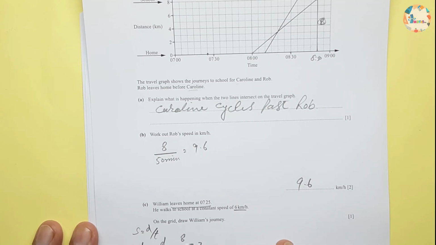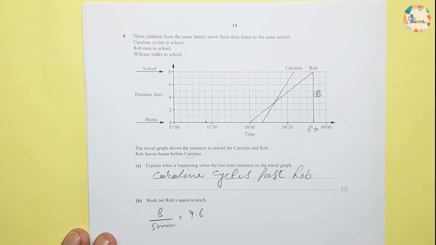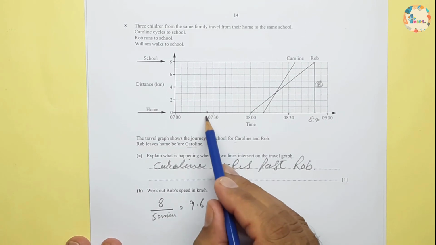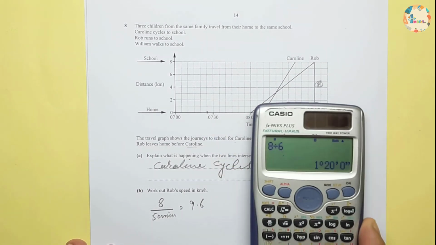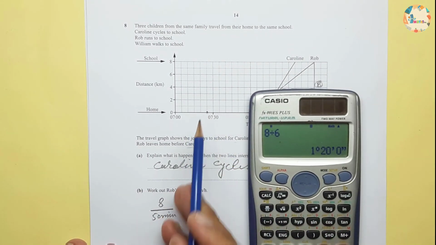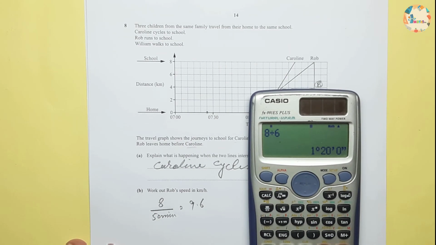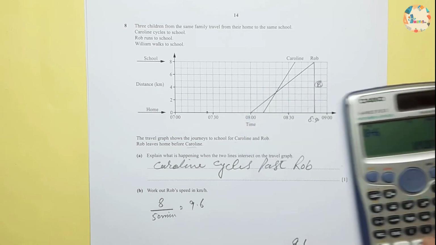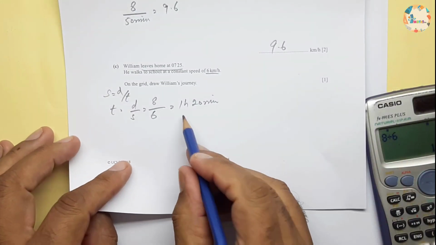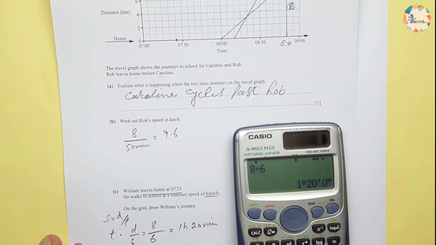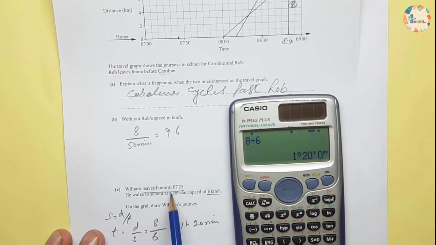So after 1 hour and 20 minutes, we will be adding this to the starting time, which is 7:25. You can write here as the answer 1 hour and 20 minutes, and then we will calculate by adding this time to the starting time.